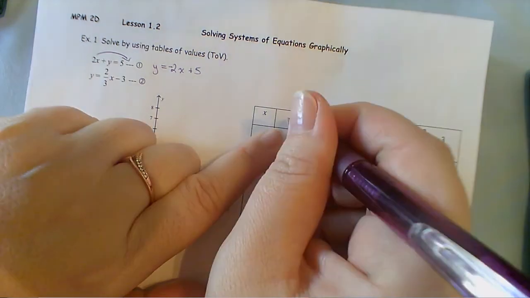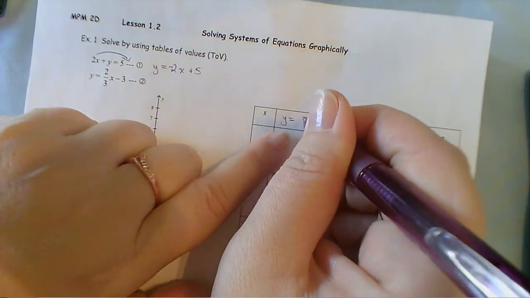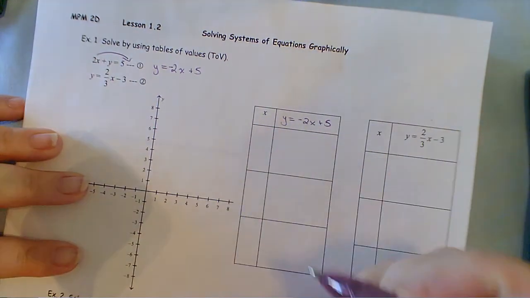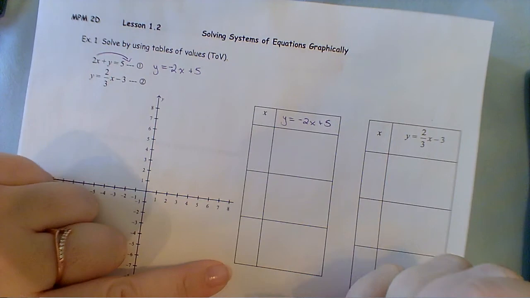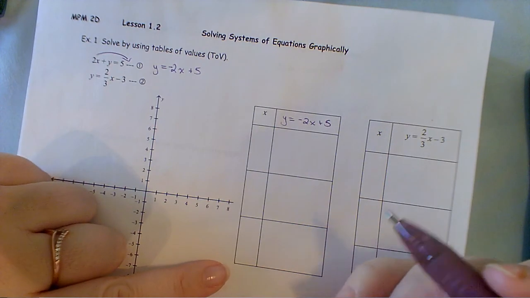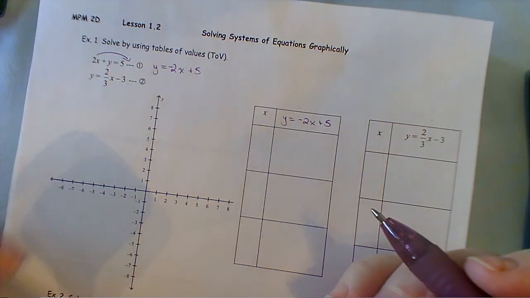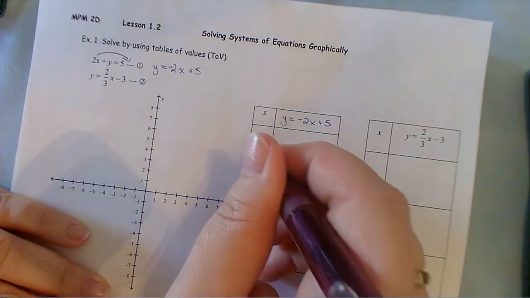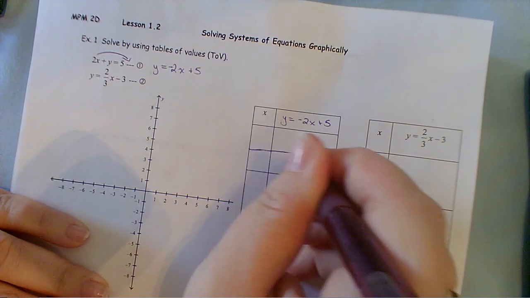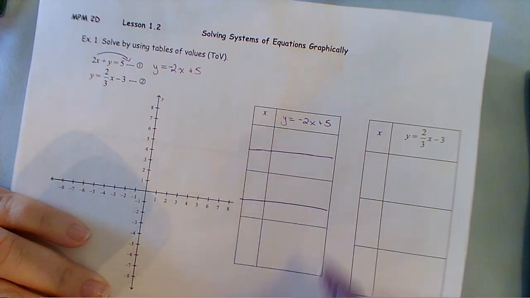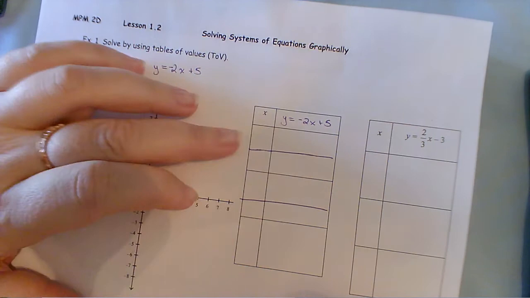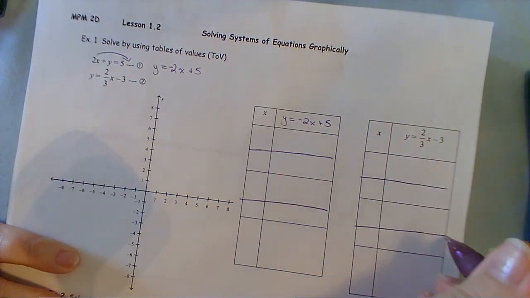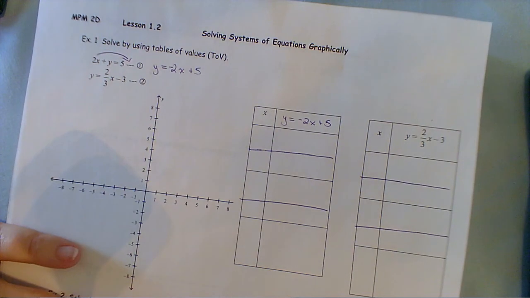So that's what I'm going to put up here in the second column of the table to help me determine the y's that are going to go with the x's. Now remember, in a table of values, you're the one that gets to pick out what x's you use. So I'm just going to create a few more rows here. 1, 2, 3, 4, 5. Yeah, we typically like 5 points in order to make our lines very accurate.